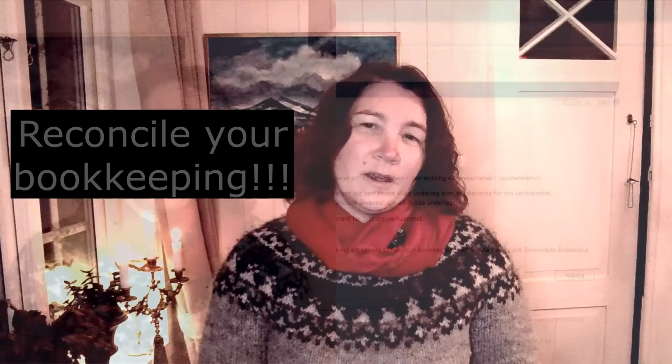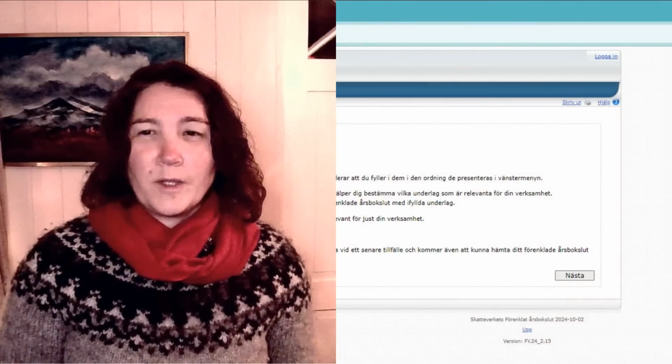What you need to do before you even can start with this is to reconcile your own bookkeeping, the bookkeeping that you have been doing. For example, double check that the amount that you can see on your bank account in your bookkeeping is the same amount as you can see in reality in your bank account at your bank. If the numbers aren't the same, then there is something missing in your bookkeeping and you need to go back and check what the problem is there before you can even start doing your annual report. But let's say everything is good, so we can continue.